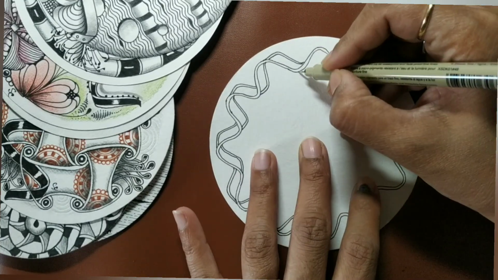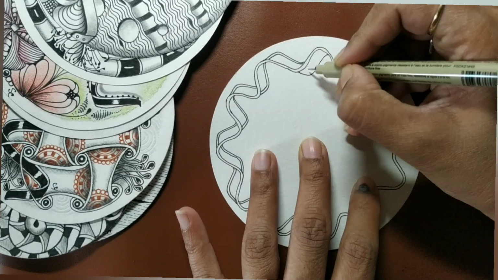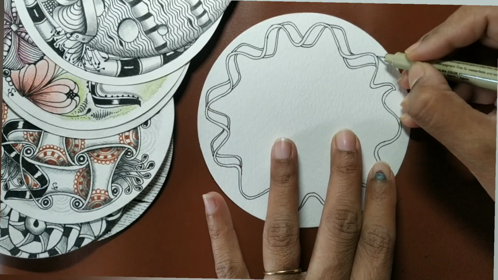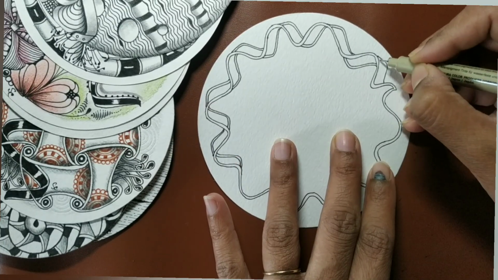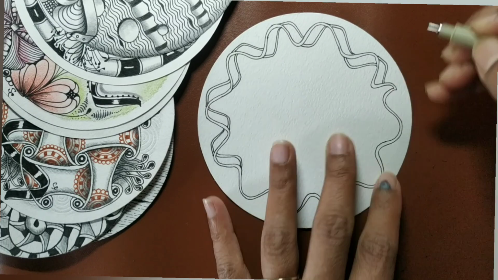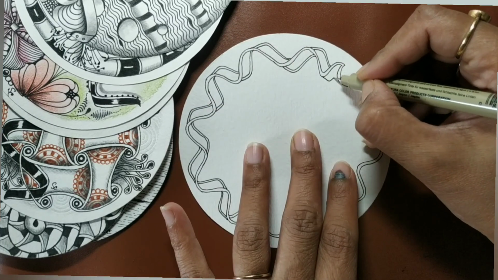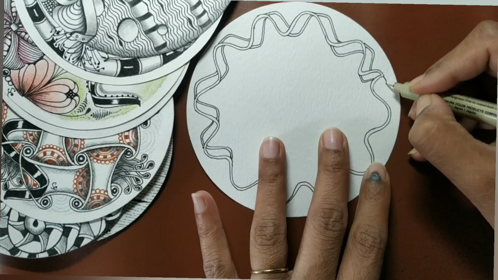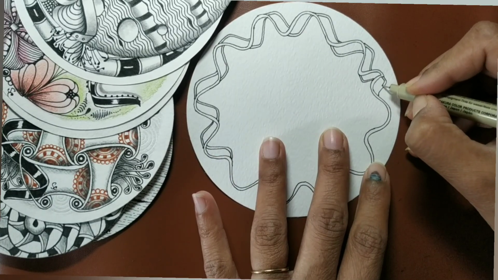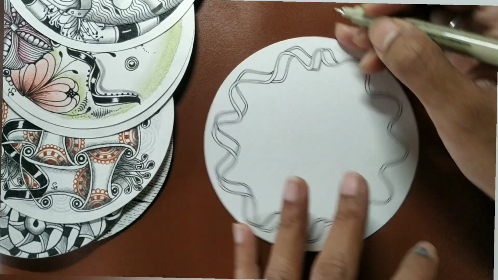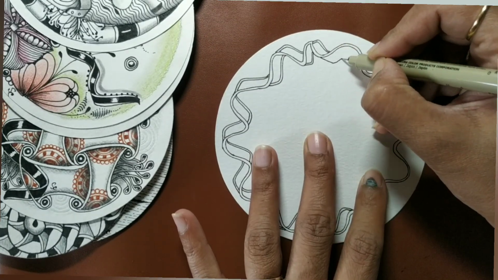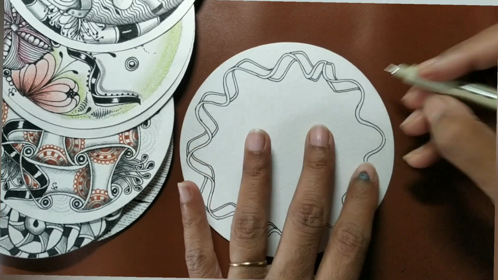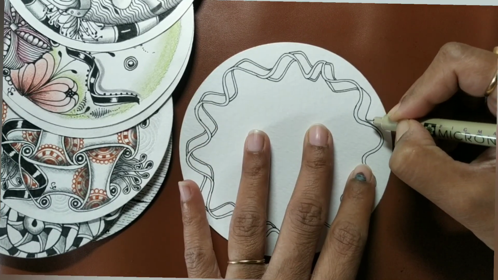Right? So that's rambles like a border tangle. Again, ribbon as a border. So many ways that you can use it. So go slow, take your time, and do that exercise throughout.